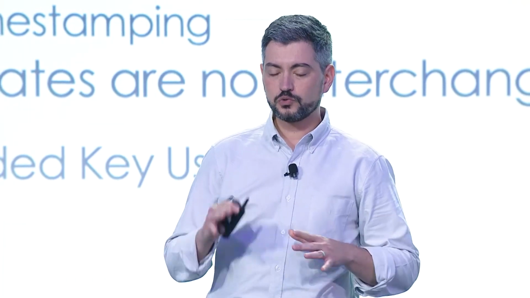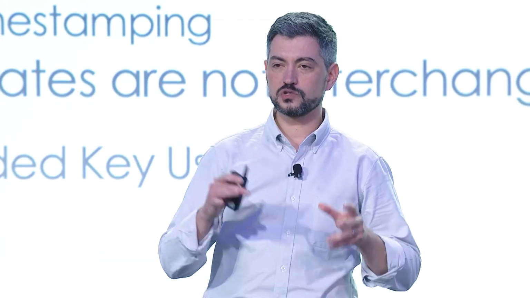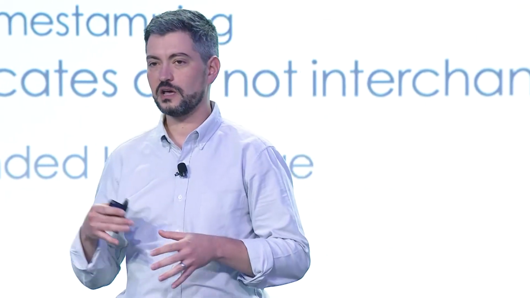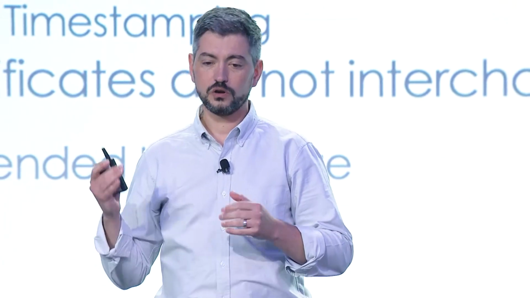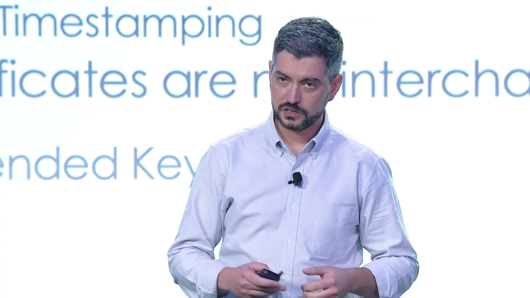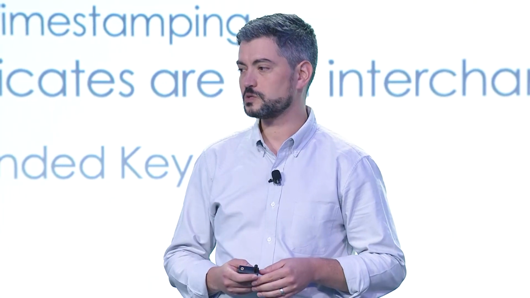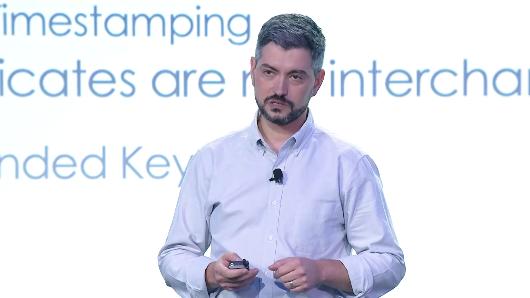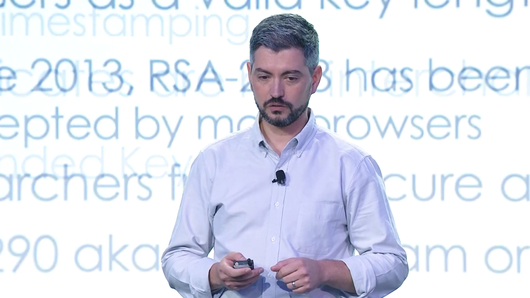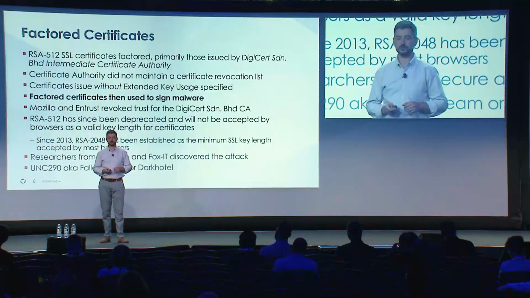And the final point that's real important here is I cannot use a certificate that was issued for an SSL server to sign code. This is defined in a standard called extended key usage, which is part of the X.509 spec. This was not always the case. So we'll talk about our first kind of real-world case here.